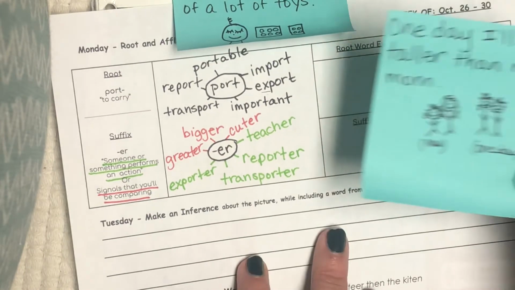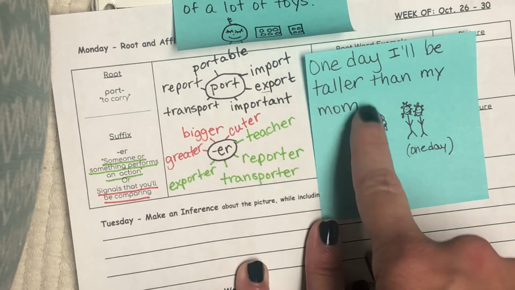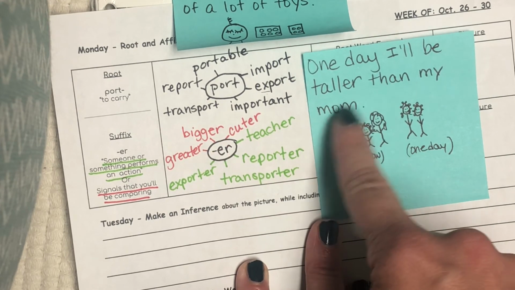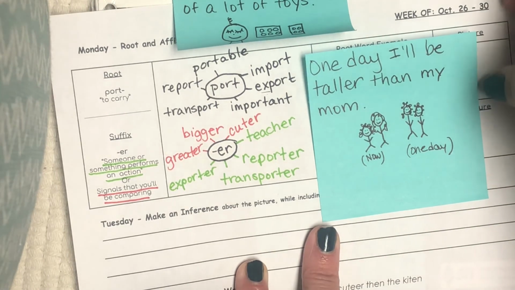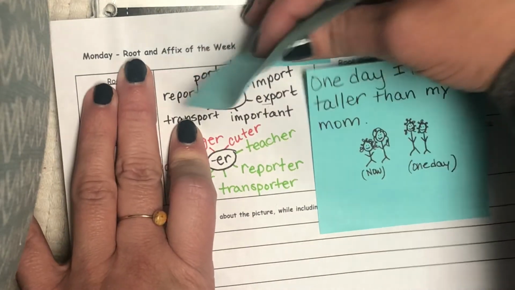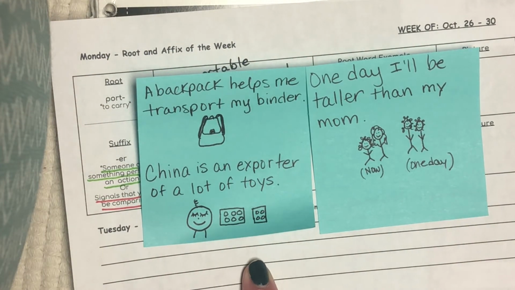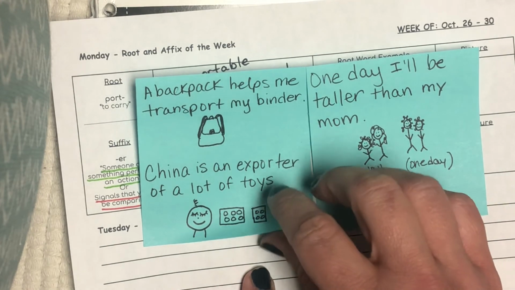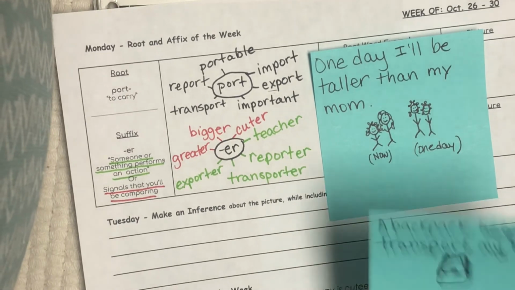And then I even came up with a word where I'm using ER in a way that I'm comparing. So I wrote, one day I'll be taller than my mom. And then here's my picture of now, and then one day. So those are a couple examples of sentences you could come up with. Or you can definitely come up with your own or tweak these to become something more like what you want. Alrighty.